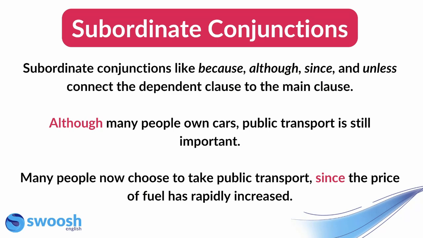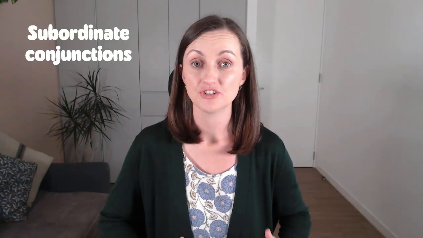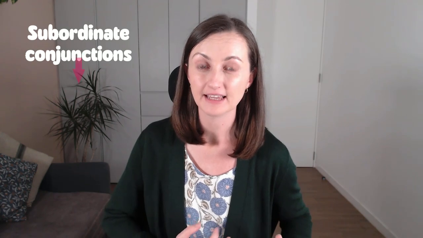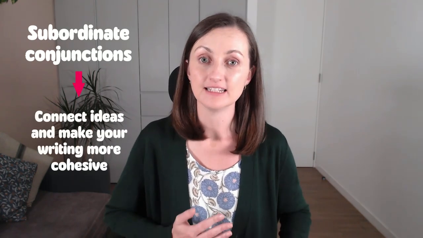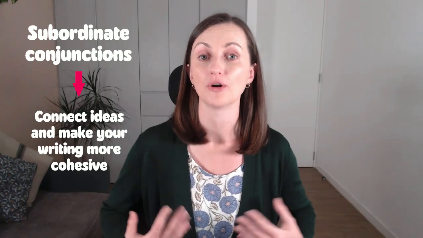So again, you can see how we're connecting two clauses, two ideas, and connecting those clauses with our conjunction since. So from this, you can see the effect that subordinate conjunctions can have on your writing. They help you to connect ideas and make your writing more cohesive.